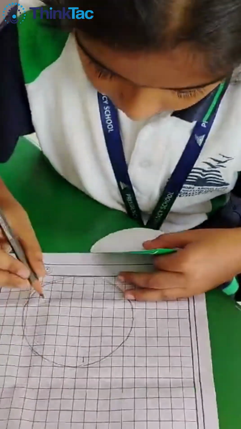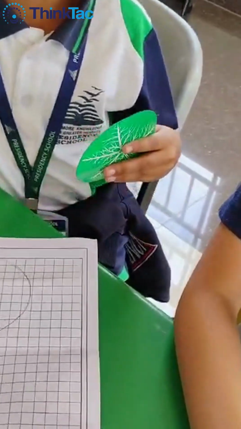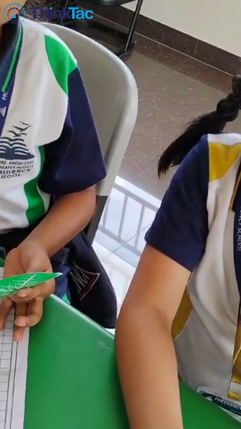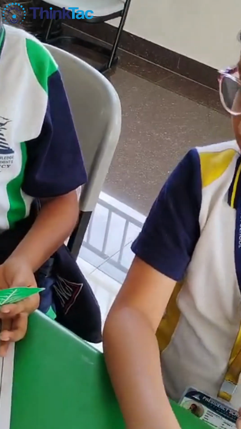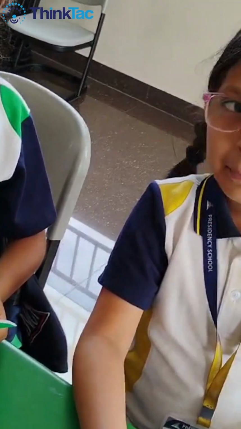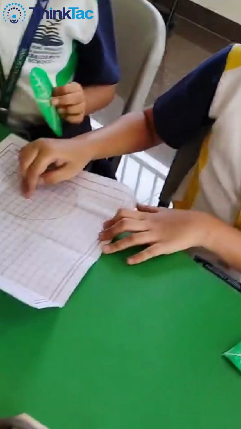And what do you do after numbering? After numbering, you count the number of boxes, the square boxes, to know the area. Very good.